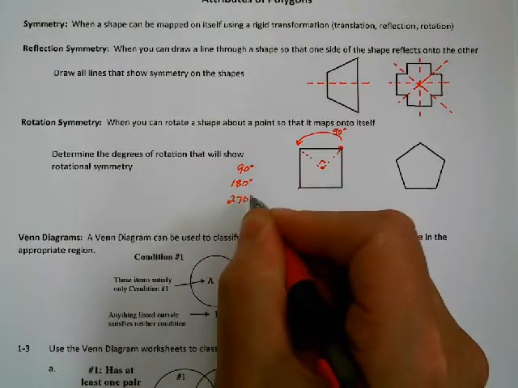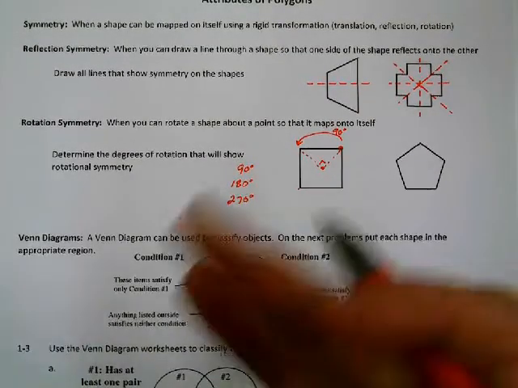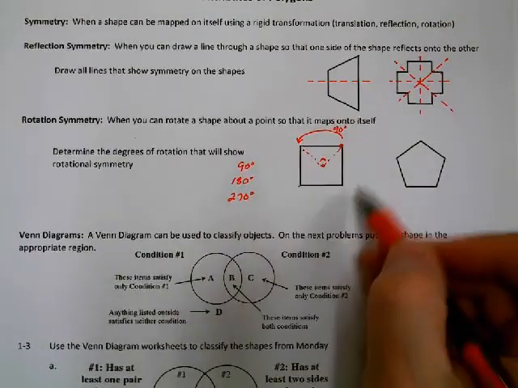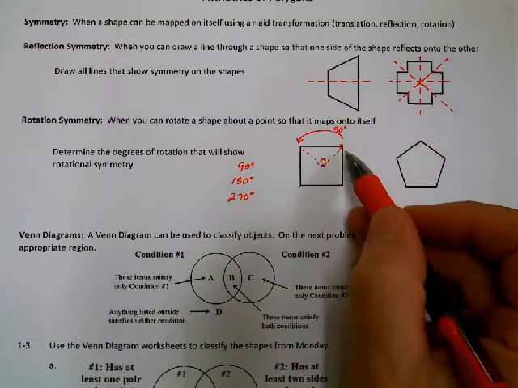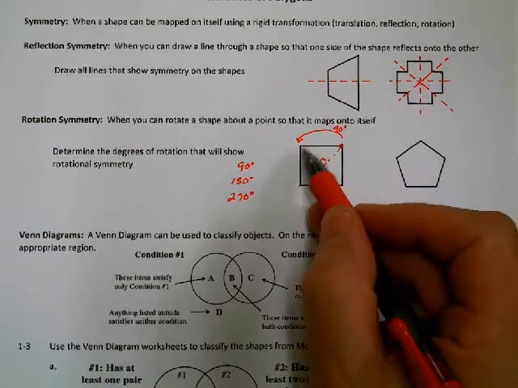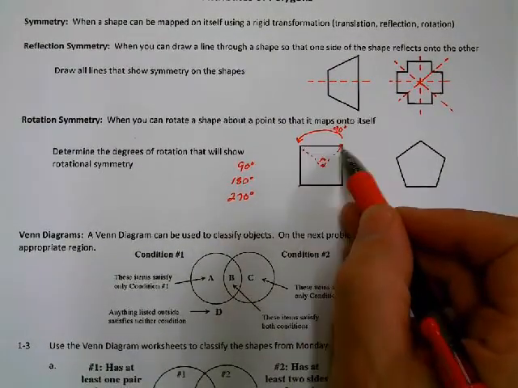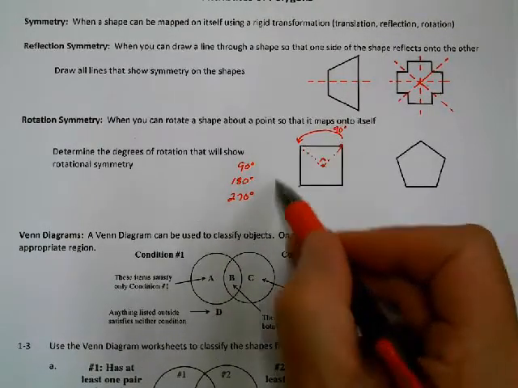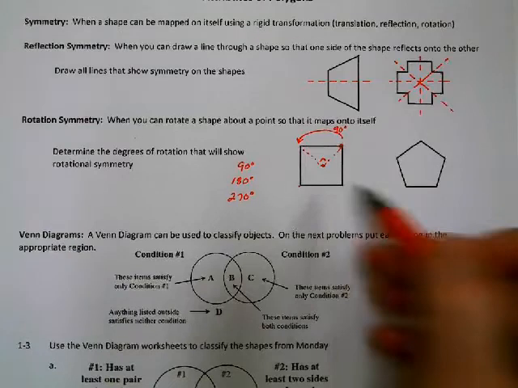And you might be saying, Mr. Holcomb, but what about a 360? Well, yeah, everything is 360, because if you do 360, you're just back to where you started. But these are the ones that we're looking for. So 90, this one goes to here. 180, this one goes all the way to here. 270, this one comes all the way over to there. So that one's not too bad.